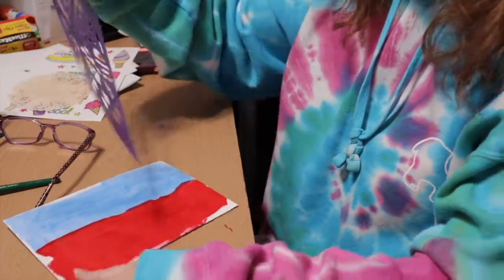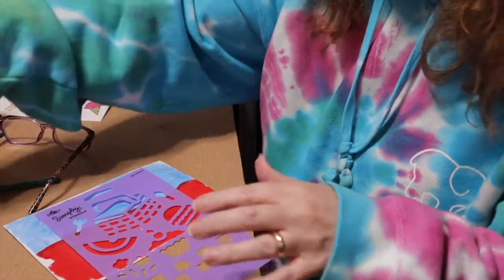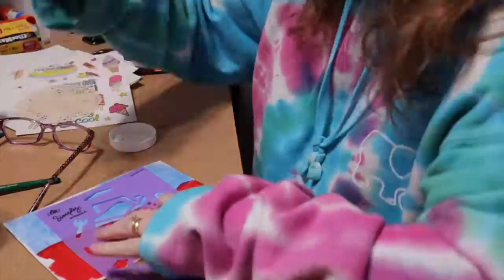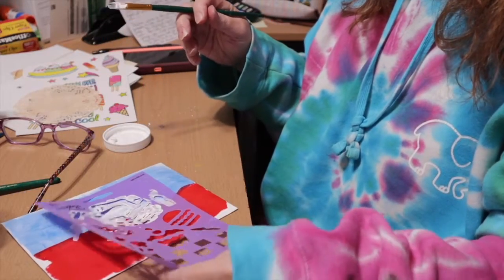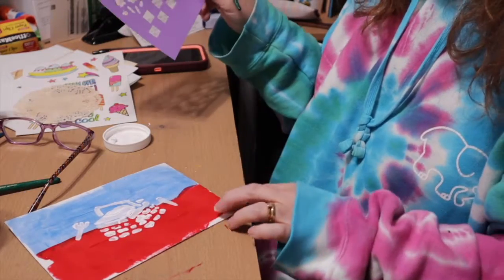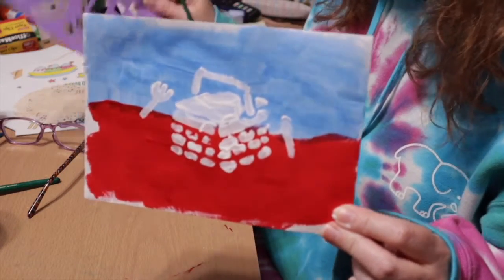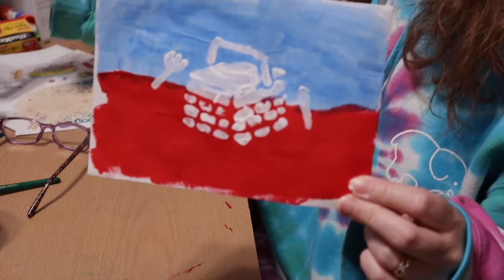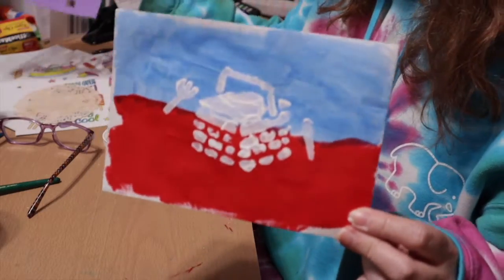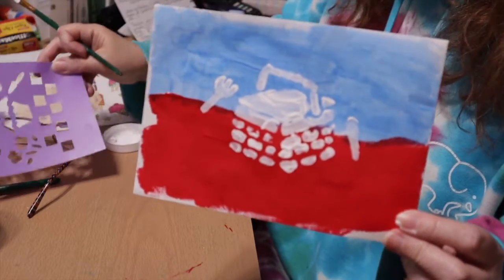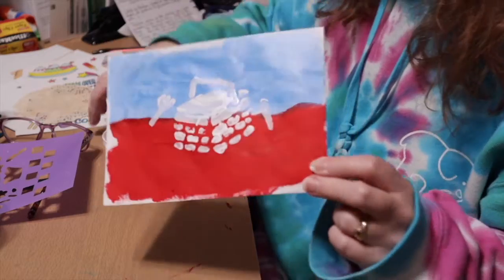Now I'm going to take my stencil with my picnic basket, put it in the center. I'm going to use white paint. Okay, I'm going to pick it up, and there we go. And there is my picnic basket, and as you can see with the negative and the positive, the negative is the background. I want you to notice the white basket first. Your eye is drawn to that. And it works really well. So that is one way.